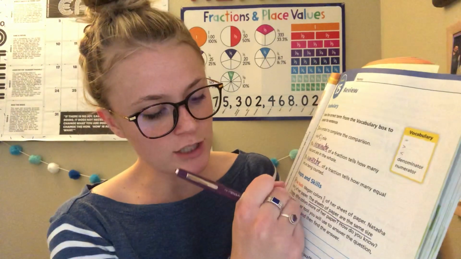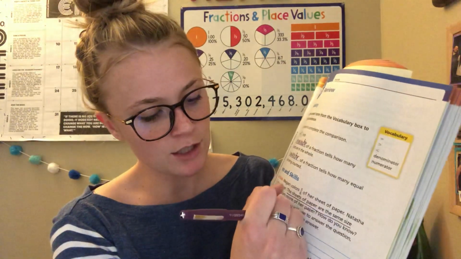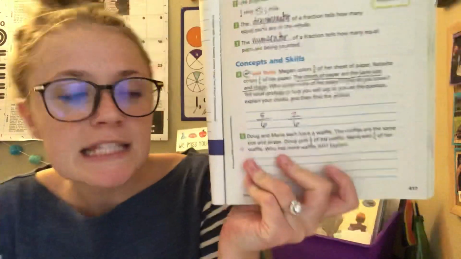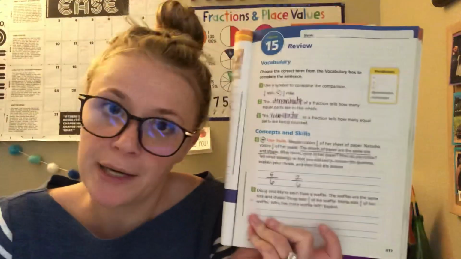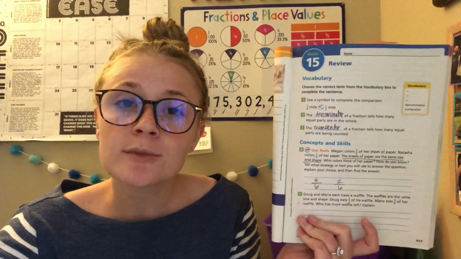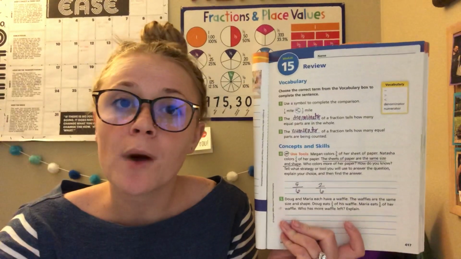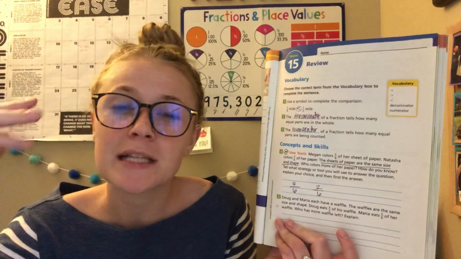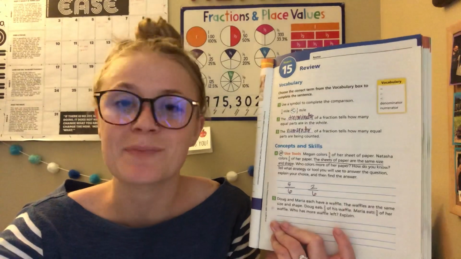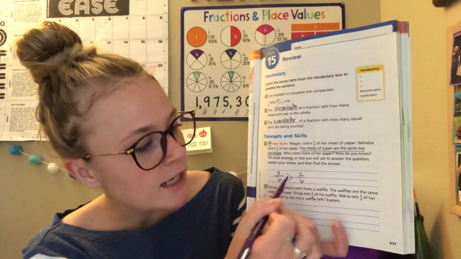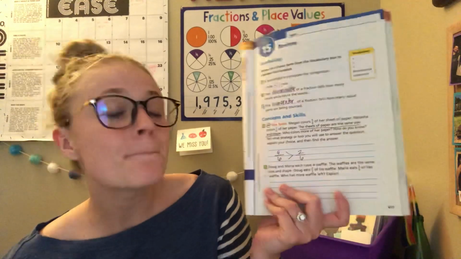So I have the fractions 5/6 and 2/6. So what I notice about these two fractions is that they have the same denominator. If fractions have the same denominator, I can just look at the numerator and see how many more parts are being counted, and the greater number on top means that there's more parts being counted. So 5/6 is greater than 2/6, so Megan colors more of her paper.